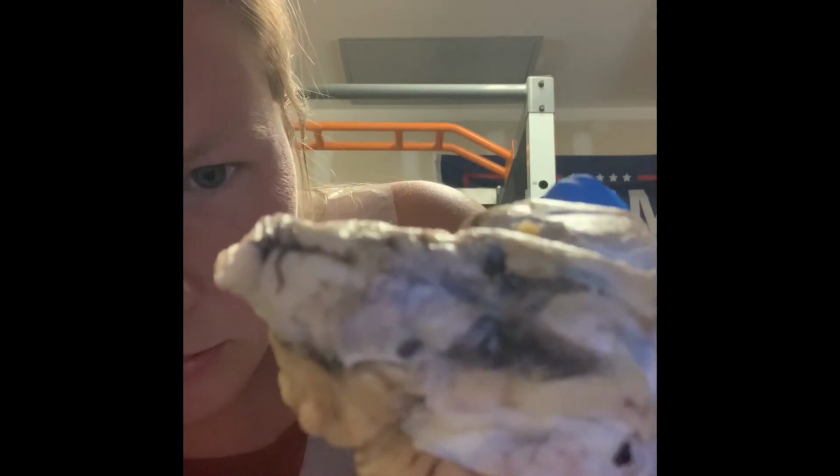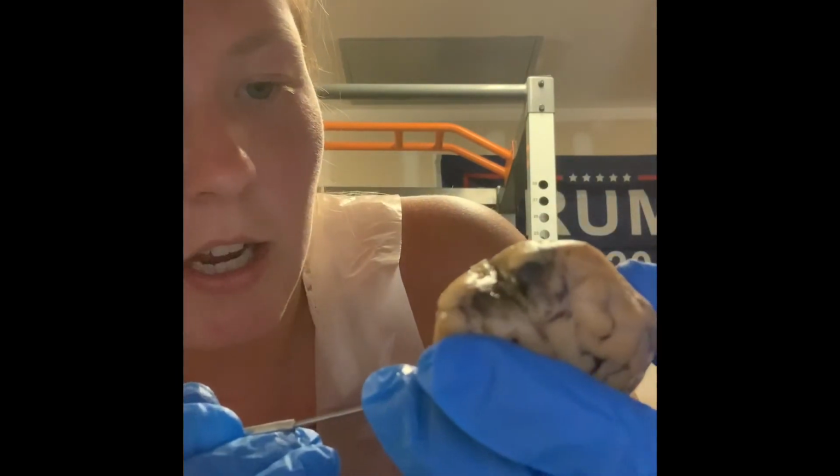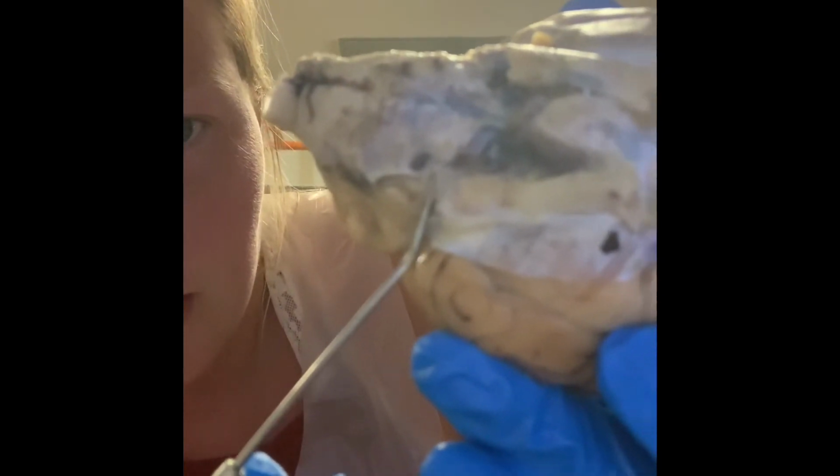Okay, next we have our trigeminal nerve, and that is a cranial nerve. I don't know why I've been saying central nerve this whole time. They are cranial nerves, to be clear. And we will find that, let's see, oh man, I lost it. Okay, right here. It is the largest cranial nerve, and it is responsible for biting and chewing.